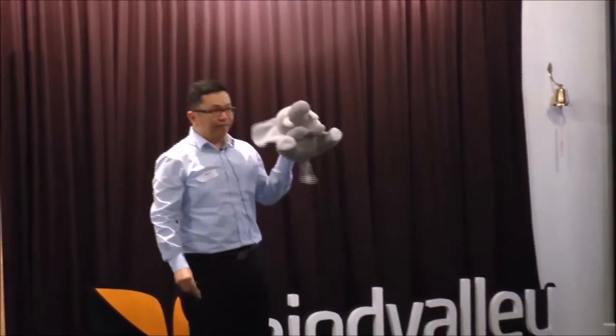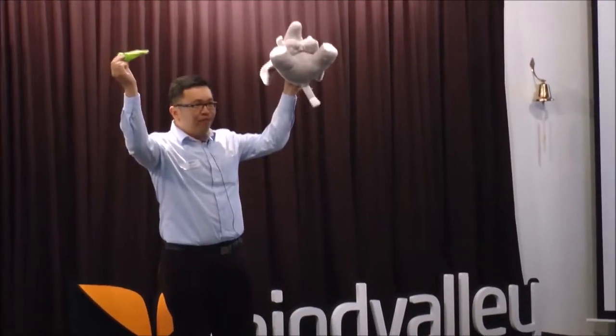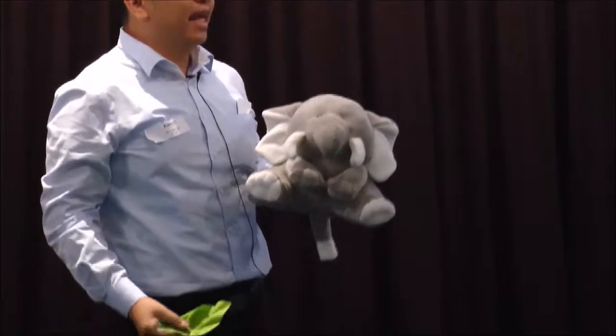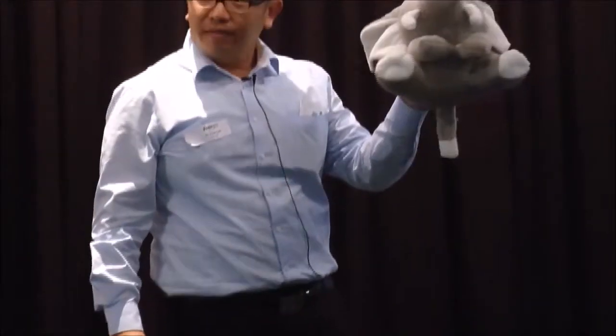Okay, good morning everyone. Suppose that both an elephant and a leaf fall from a high tree, which encounters the greatest force of air resistance in falling to the ground? The elephant, the leaf, or both the same? The answer is the elephant.